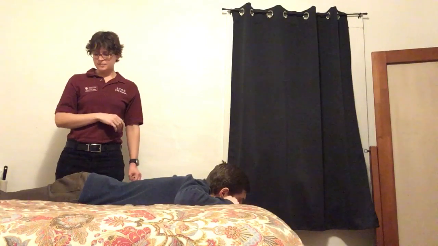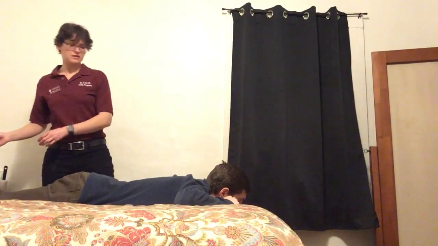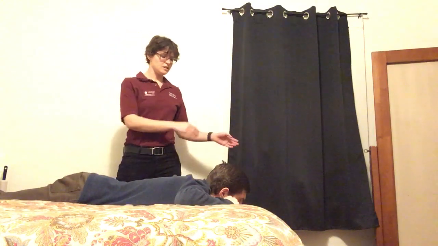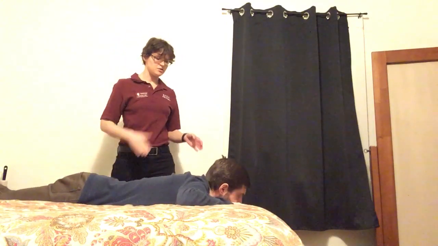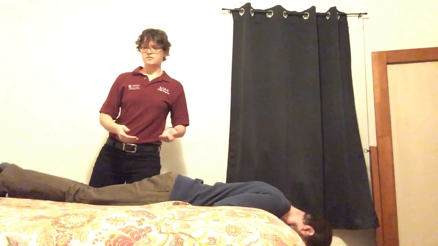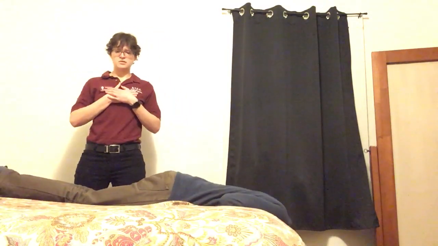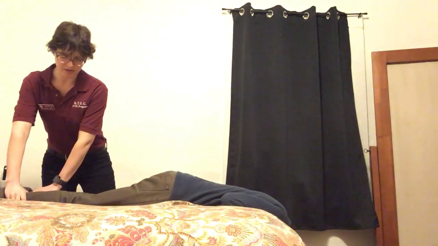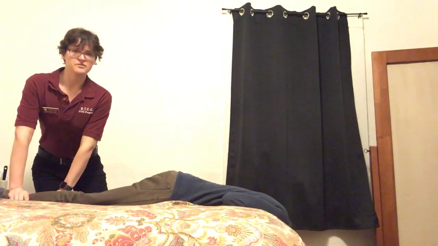So then, for thoracic extension, you're going to scooch the patient down. So Zach, I'm going to have you move up so your chest is right on the edge of the table there. Good. So you're not going to say this to your patient, but you'd be looking for the table to be right at their nipple line. And you're going to hold their feet again.